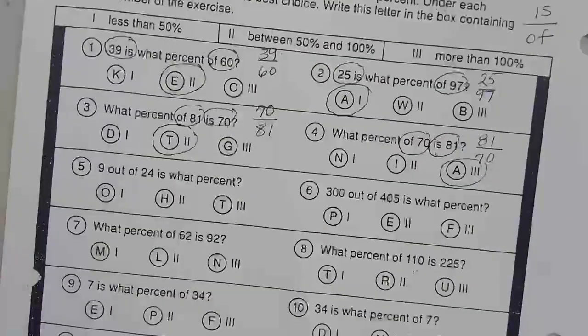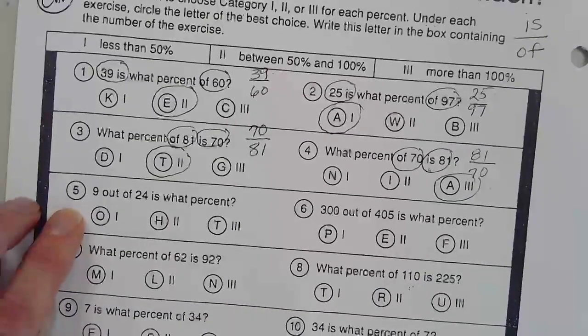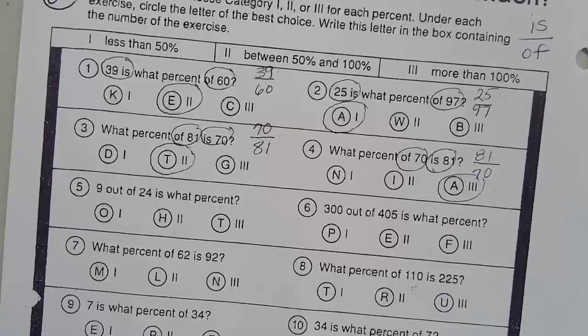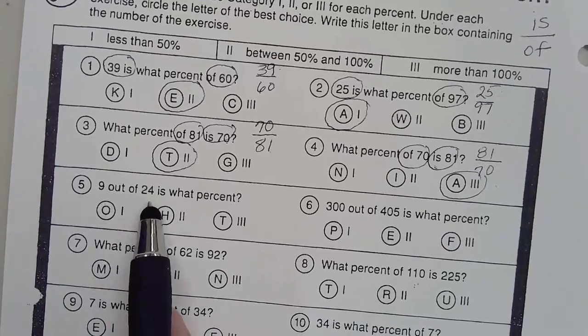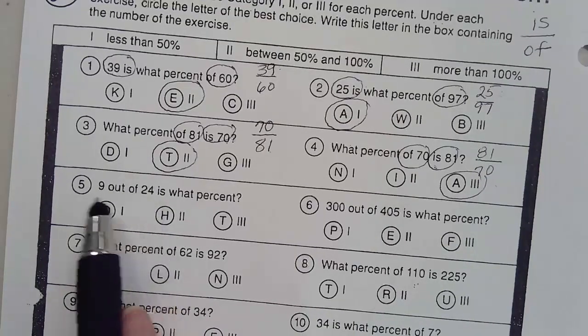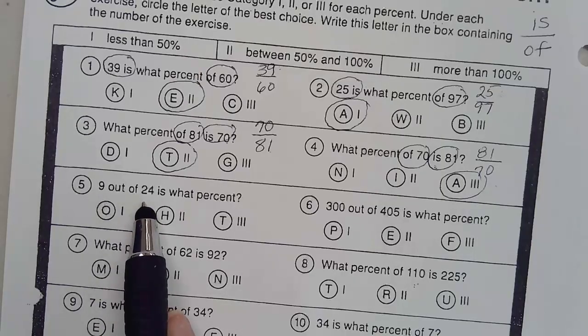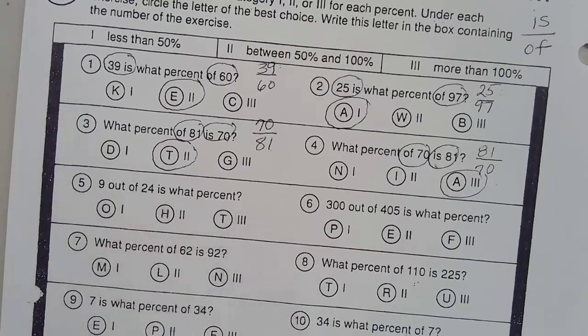All right, this one, do you even see is and of? I see is and of, but here's the problem. 24 is in the middle. So let me read it to you. It says 9 out of 24 is what percent? What does that sound like? A what? Starts with an R. Ratio. It's a ratio.